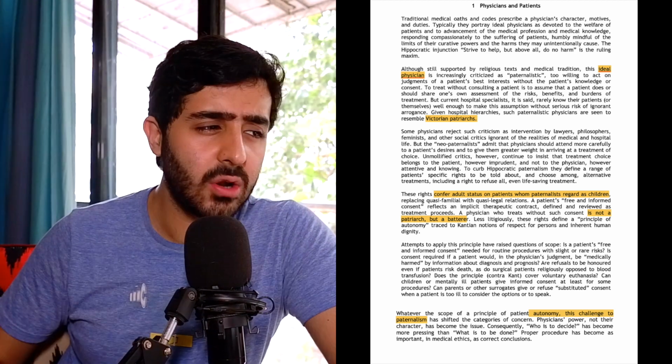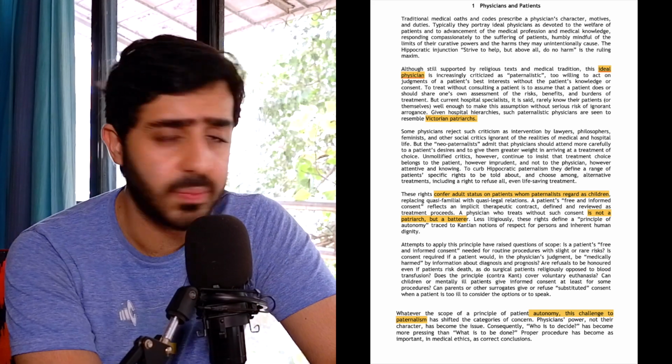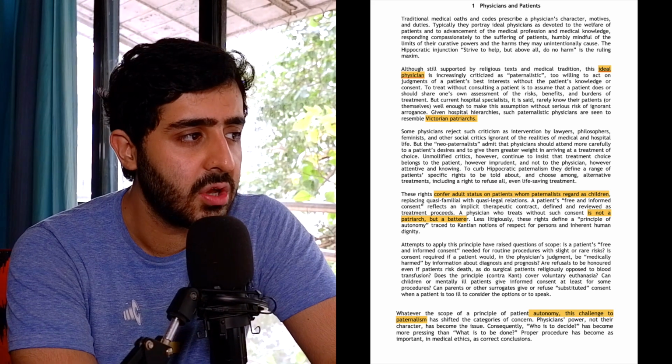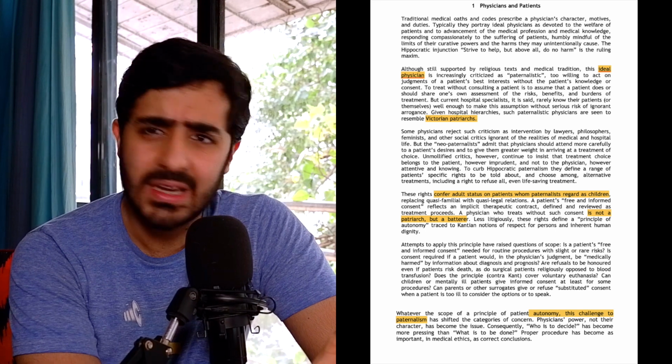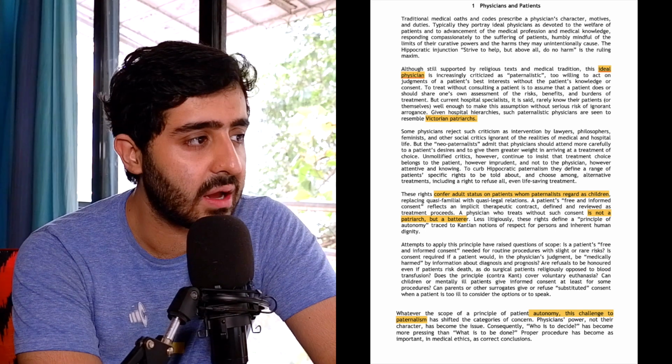So this isn't really in opposition. So this is something we should consider. Let's keep this as the answer at the moment. Adult and children, very clearly, we can look at adult status on patients who paternalists regard as children. This is in the fourth paragraph, so it's clearly in opposition to each other. Quasi-familial with quasi-legal, again, in opposition. Quasi-familial was replaced with quasi-legal. We can cancel that out.